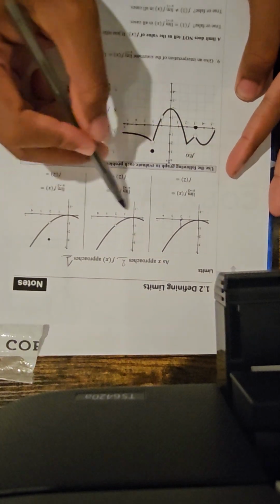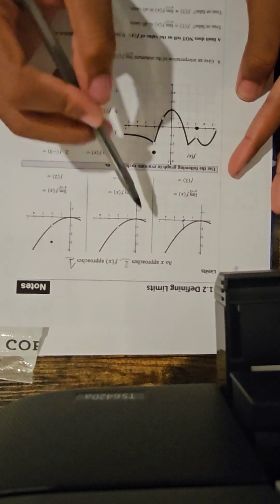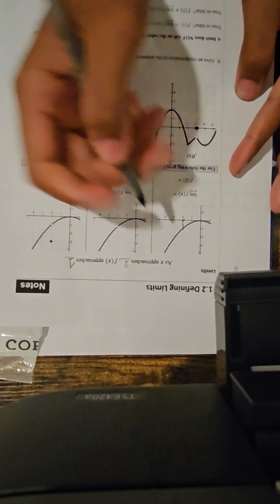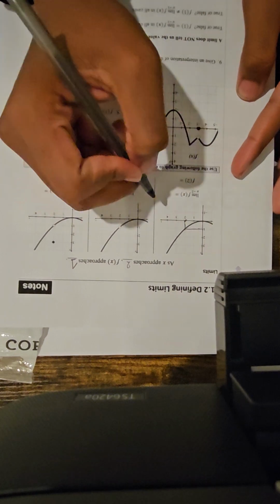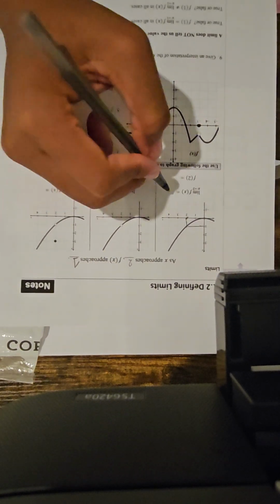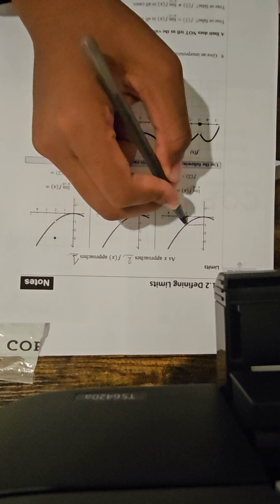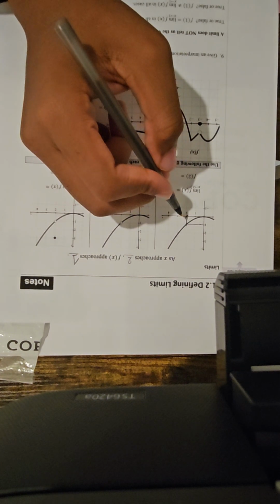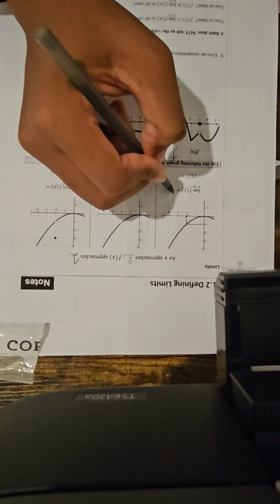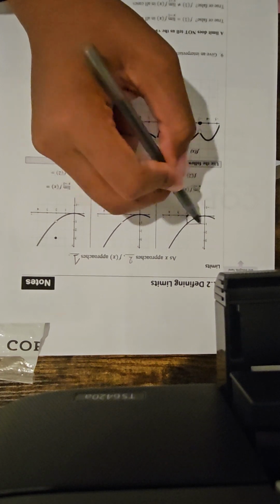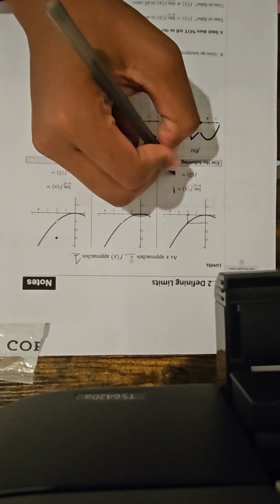So as we start now, this is 1.2, defining limits. For these graphs, it's a simple linear function that's continuous mostly. So as x approaches 2, f of x, which is here, approaches 1. For these, the limit of f of x as x approaches 2 is 1. And then f of 2 itself is still 1 because it's a continuous line.